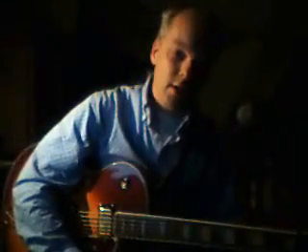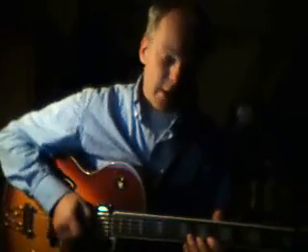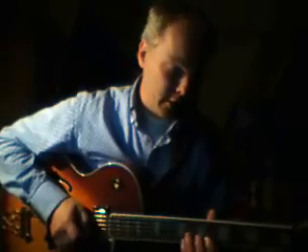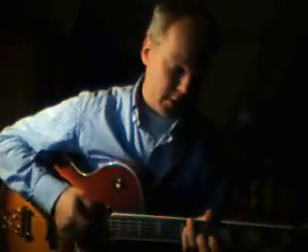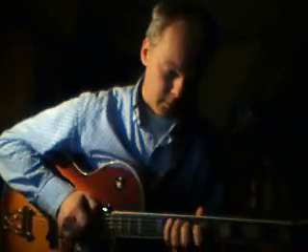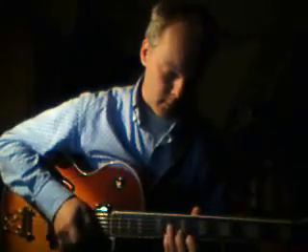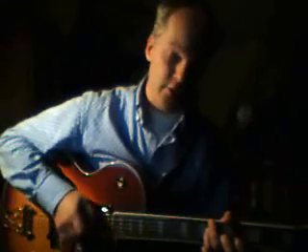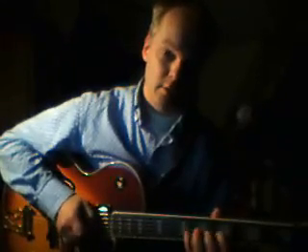Now, of course, the simplest thing you can do is just to use these two scales and to switch from one position to the other when the chord changes. So playing in this position, for instance, on the C chord, and then changing to this position for the next chord. I'll do a very short demonstration of this basic idea.